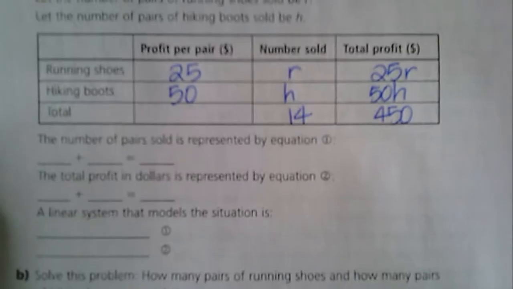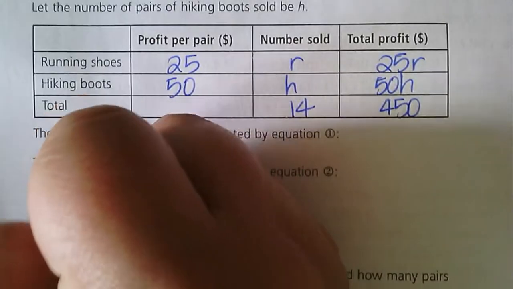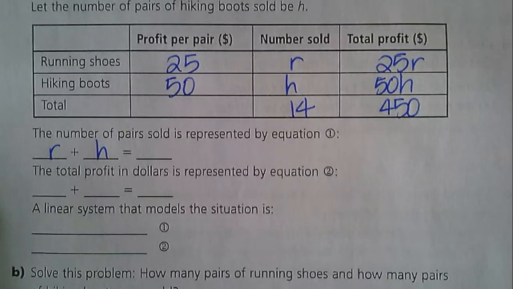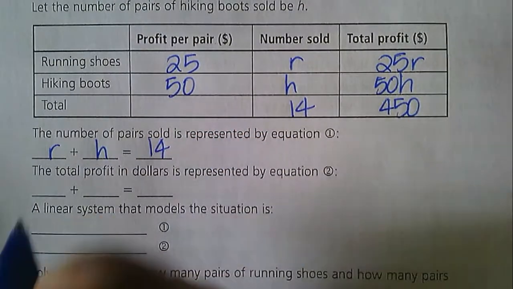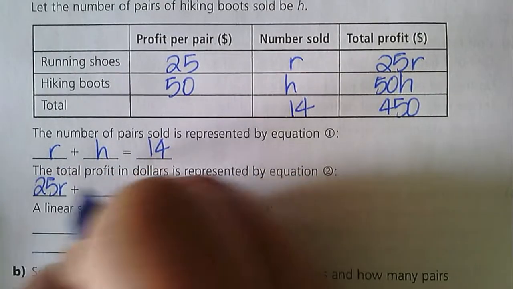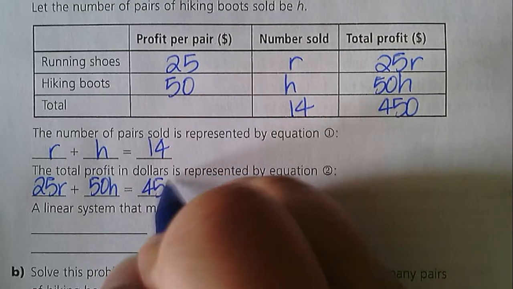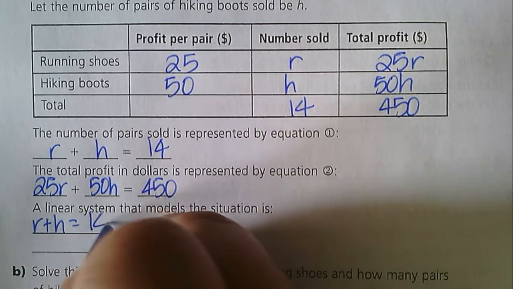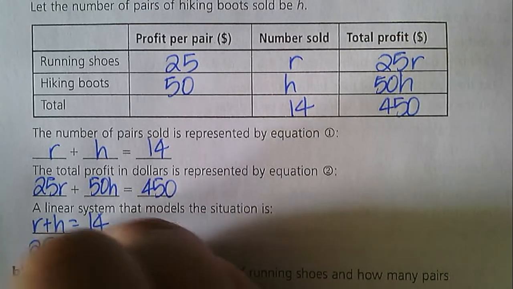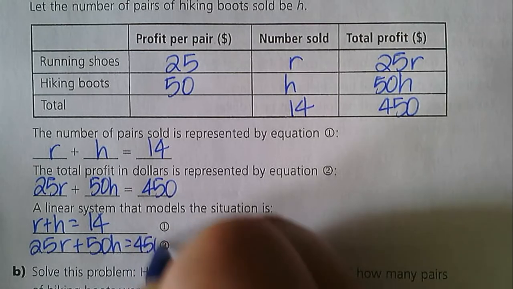So our two equations, the number of pairs sold, we have R plus H, sorry guys, this keeps unfocusing, equals 14. And for our total profit, we have 25R plus 50H equals 450. So our new equations are R plus H equals 14 and 25R plus 50H equals 450.